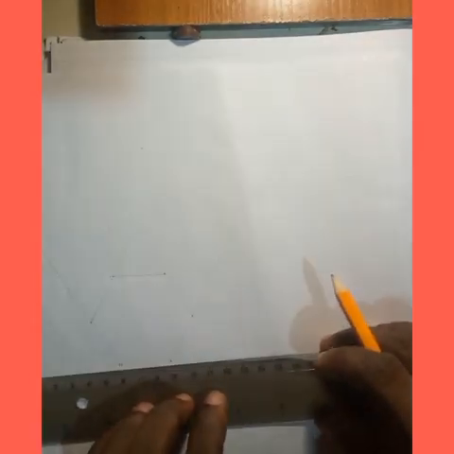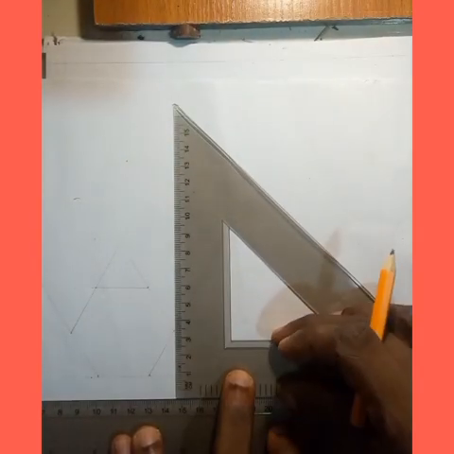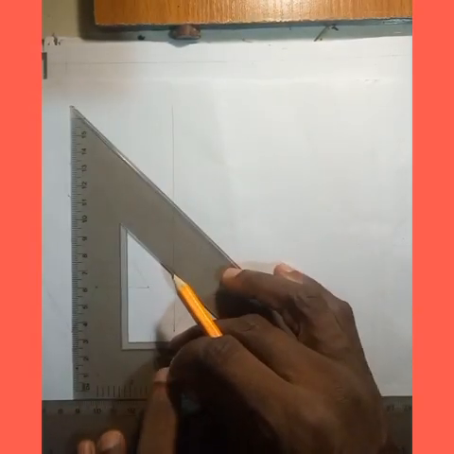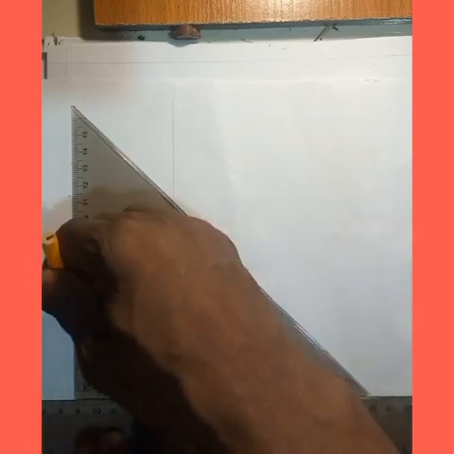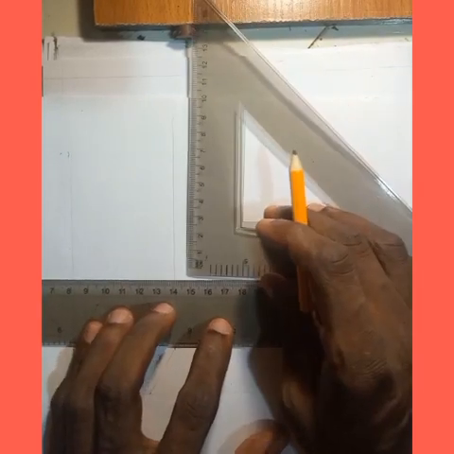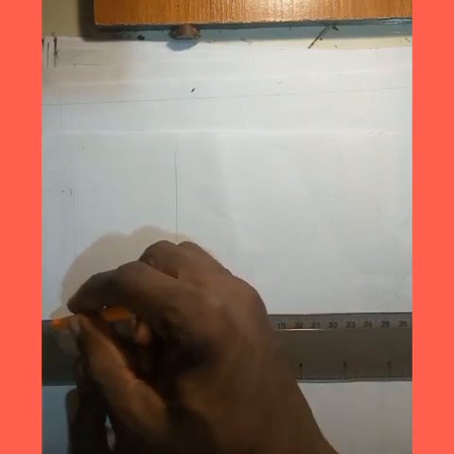So the next thing is to project vertical lines upward towards the front elevation. Now you can get your reference for the front elevation. So this is your reference line for the front elevation.